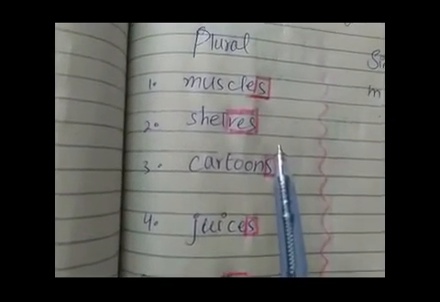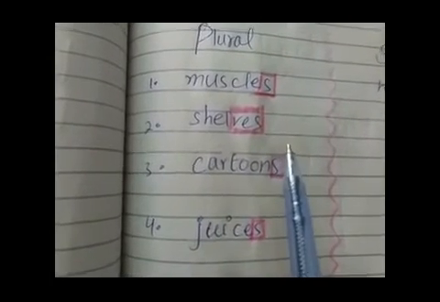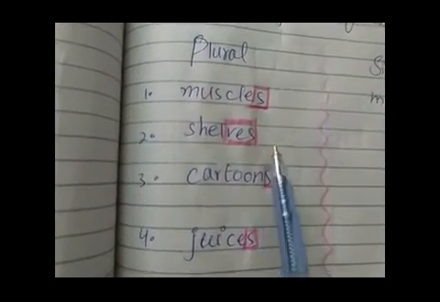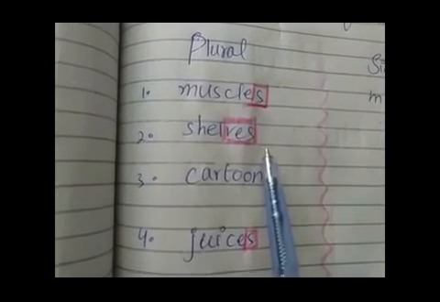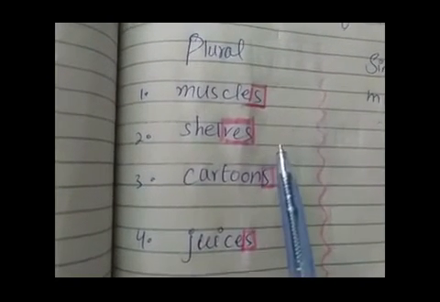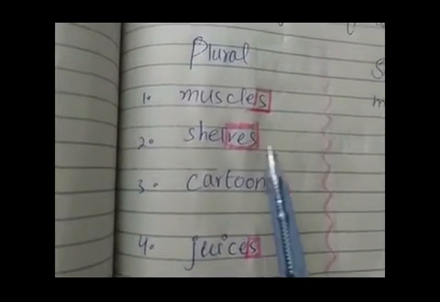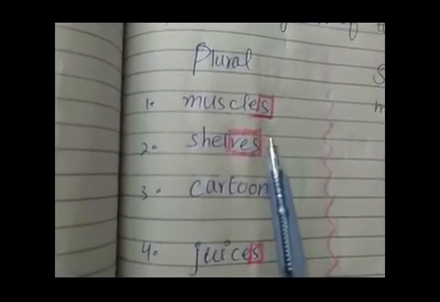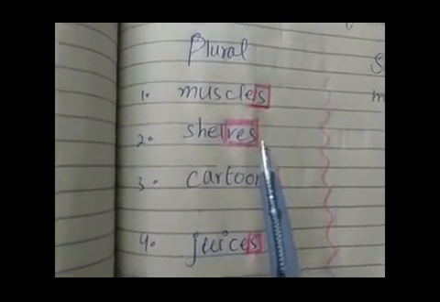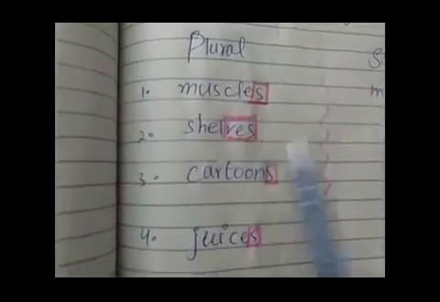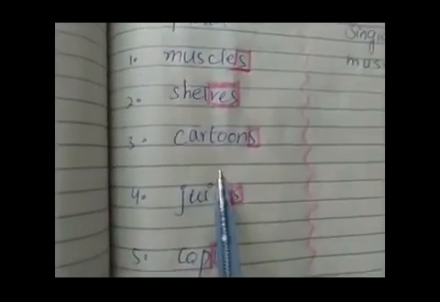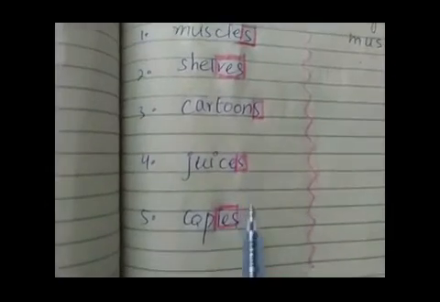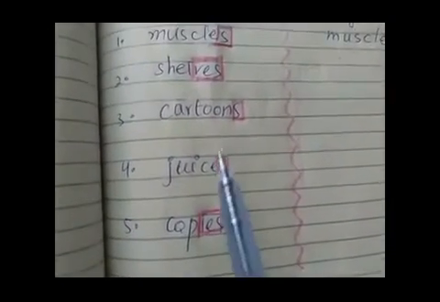You know the rule. I have already taught you the rules. So you should know that VES is added where? Like when the word ends with what? So you have to add VES. So for that you should watch the video and remind yourself of the rules. So shelves, you have to write the singular of it. Cartoons, you have to write the singular of it. You can do the same thing as I have done to make it more clear for you.